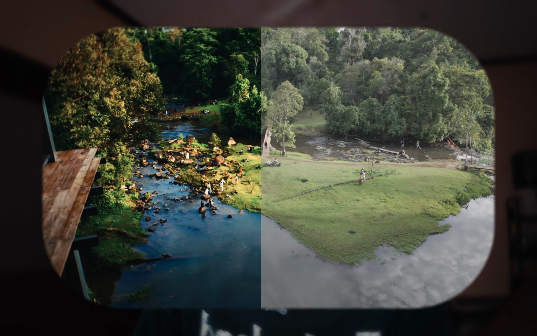Today I'm going to show you how you can color grade from log videos to a cinematic look in DaVinci Resolve. I'm going to use the free LUT that comes with DaVinci Resolve. A LUT is a lookup table, which changes your footage to be more aesthetic just by drag and drop. The LUT that we're going to use today is free.